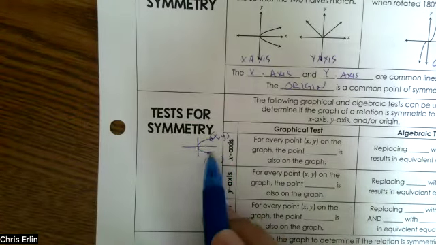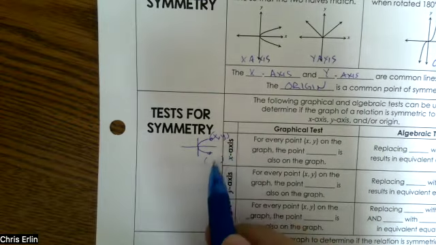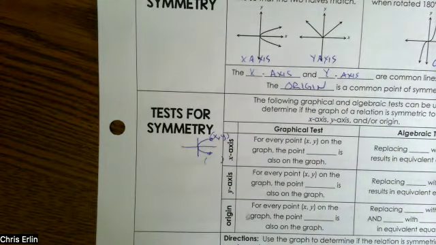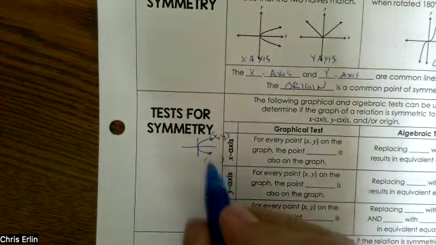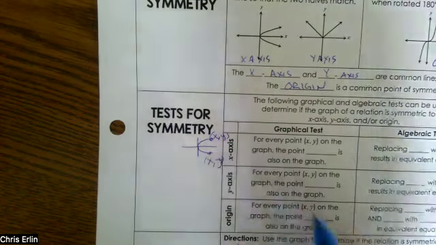When we have line reflection, line symmetry over the x-axis, if we have a point x comma y, what other point must be on that graph? Still x, but now the y goes negative.